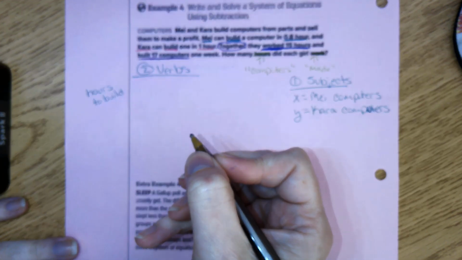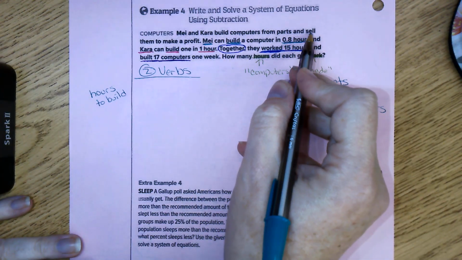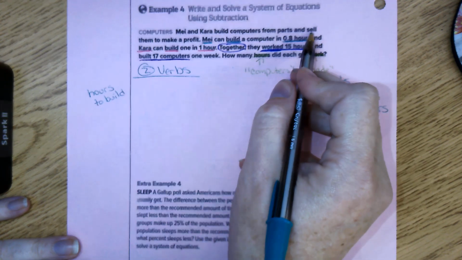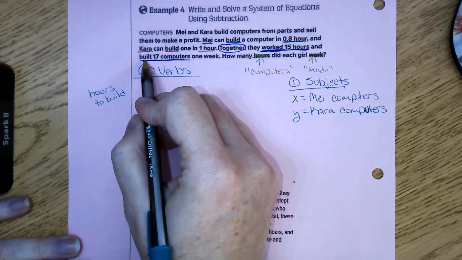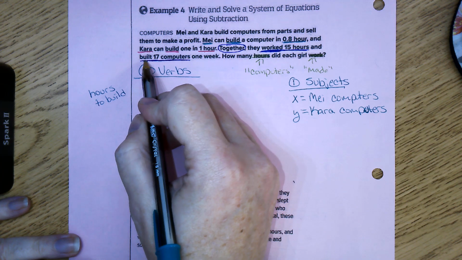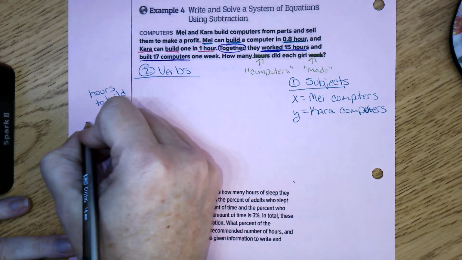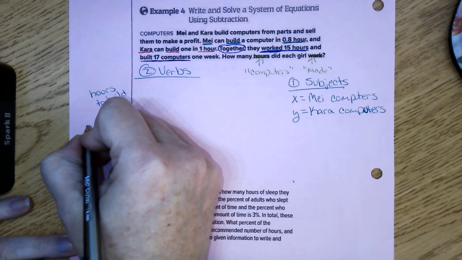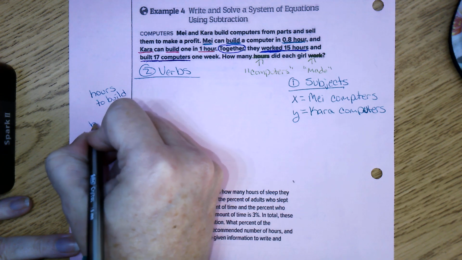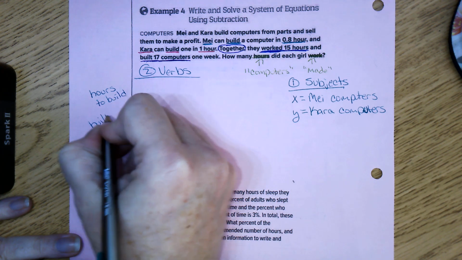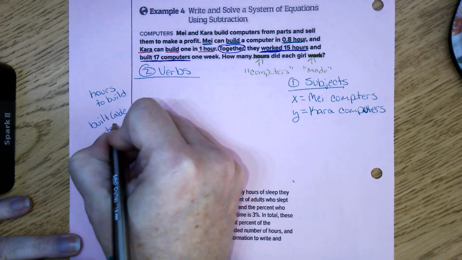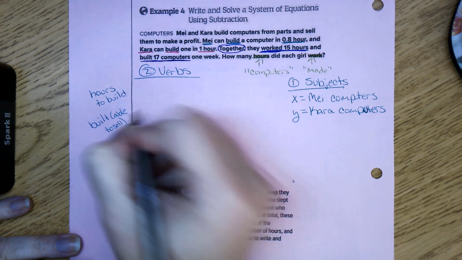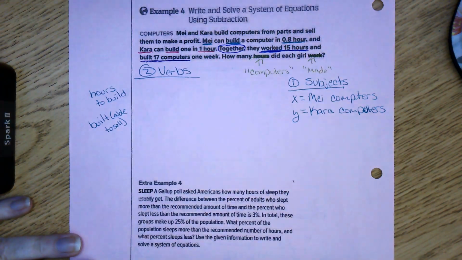And then we also sell. So they build and they sell. Well, you can't sell a computer before it's built. So these are going to be built computers able to sell. Because they have to be built in order to sell them.